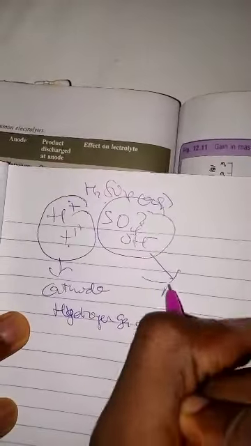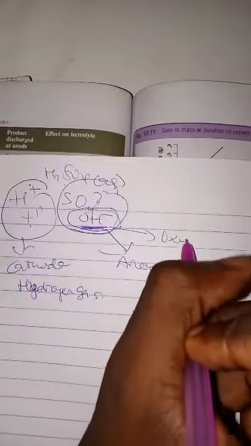Hydrogen gas. The next one, they asked, what's your product at the anode? So this is going to the anode. Who can tell me what will be the product? This one is lower. So the product at the anode is oxygen gas. They asked, what will be the effect?